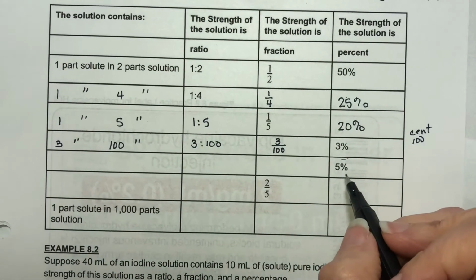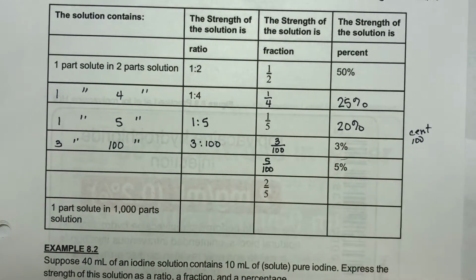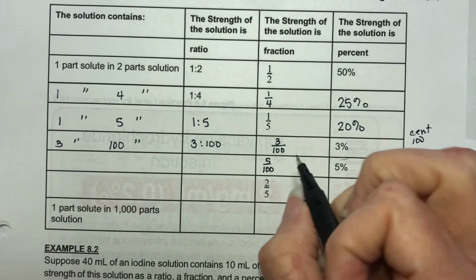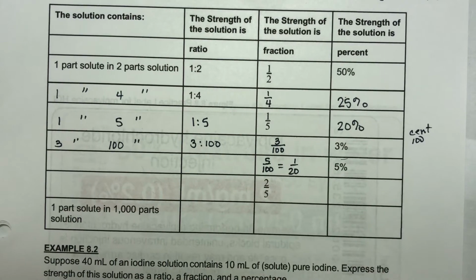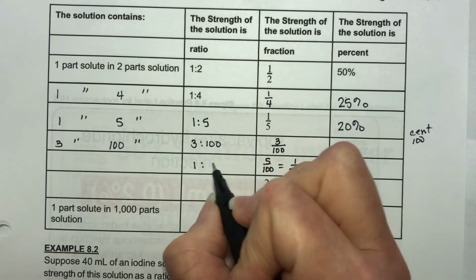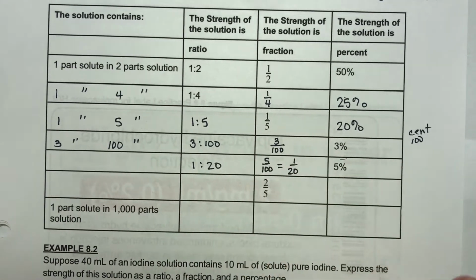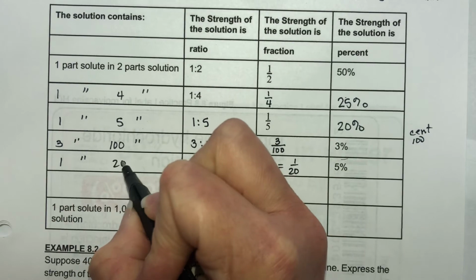Here it's 5%. If I do 5 over 100, that will reduce. If I divide each of these by 5, that's the same as 1 over 20. You always want to reduce your fraction if you can. So this ratio is 1 to 20. So it is 1 part solute to 20 parts solution.